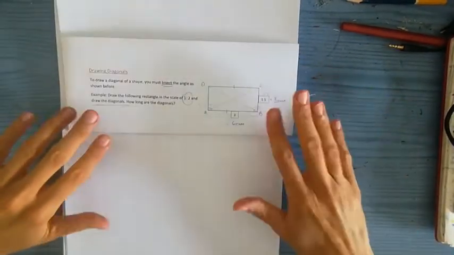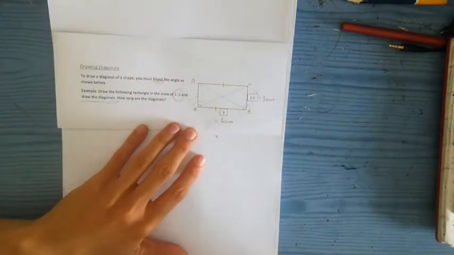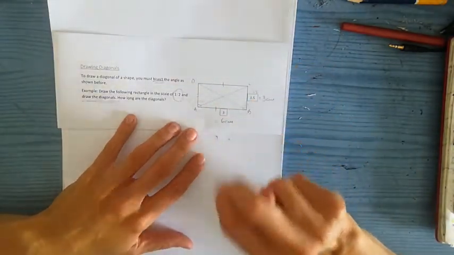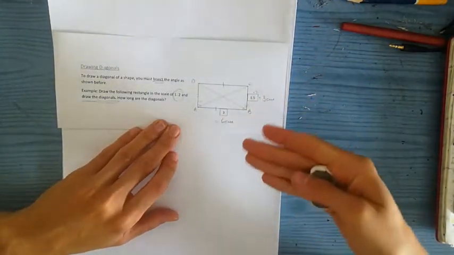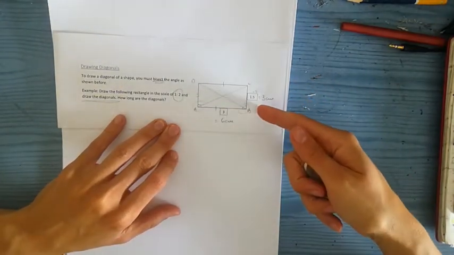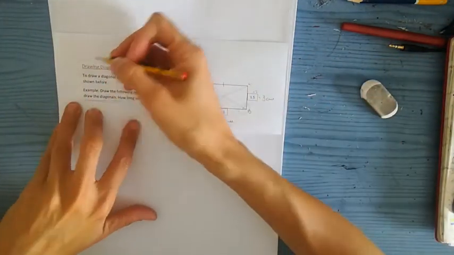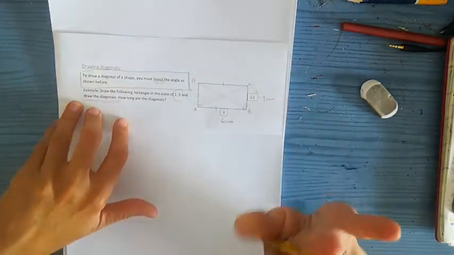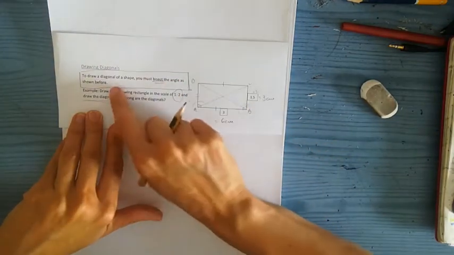Hi students, so by now what you should have completed is constructing this rectangle. I need to tell you two things. First of all, I need to show you the steps on how to construct this rectangle and draw the diagonals. And another thing is to explain this comment right here on top. So the first thing that I'm going to do is start constructing this rectangle, and then I'll move on to what is written here.